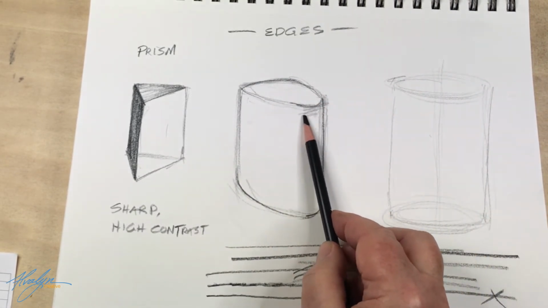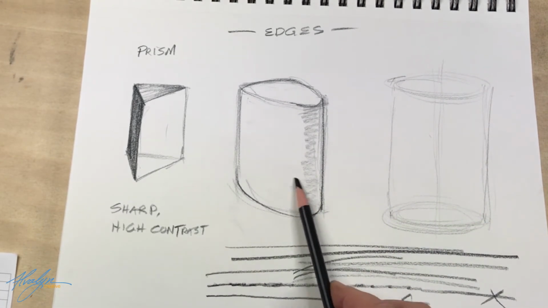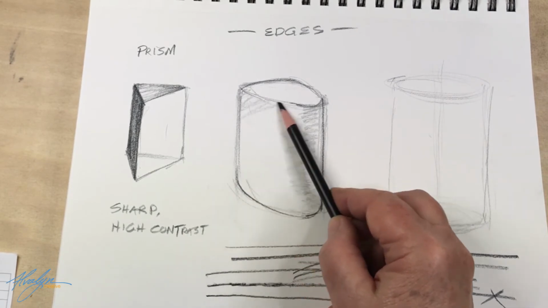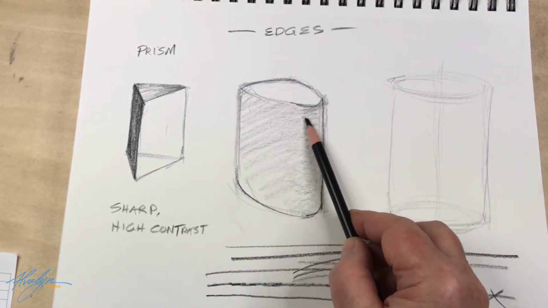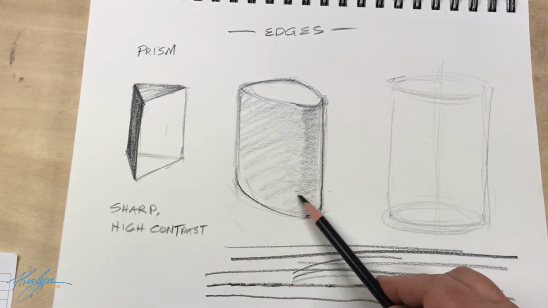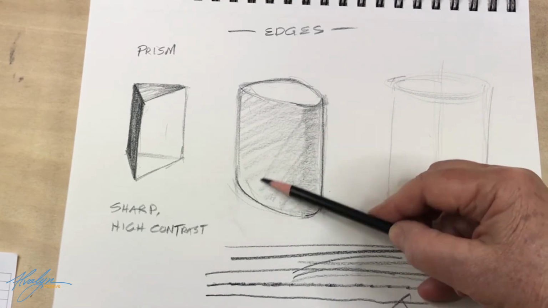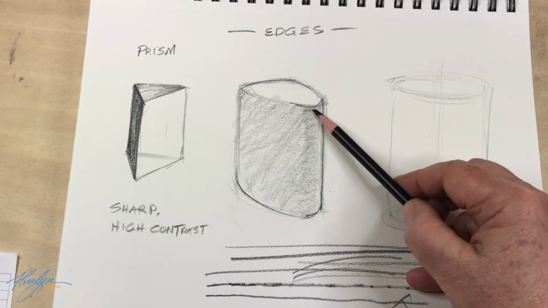There's going to be a delineation between the planes, but it's not going to be a really sharp edge. So it's going to be a lot softer. So a lot of what you communicate is how you deal with the edges that you're drawing.